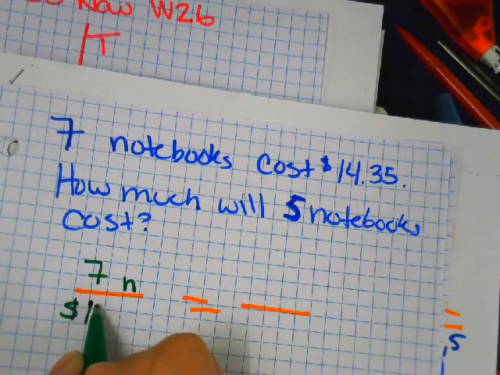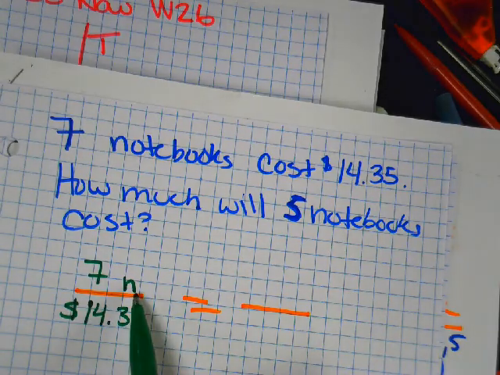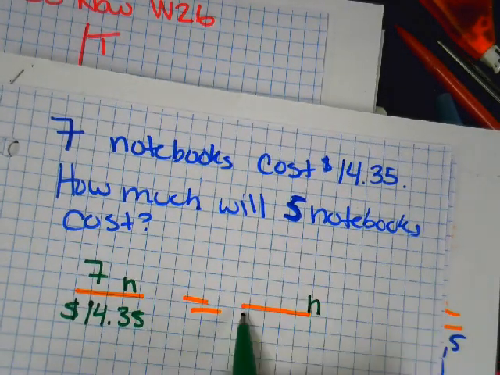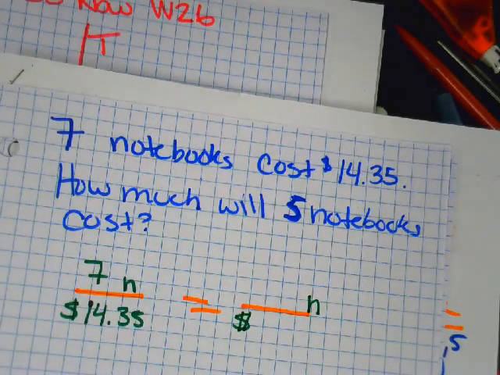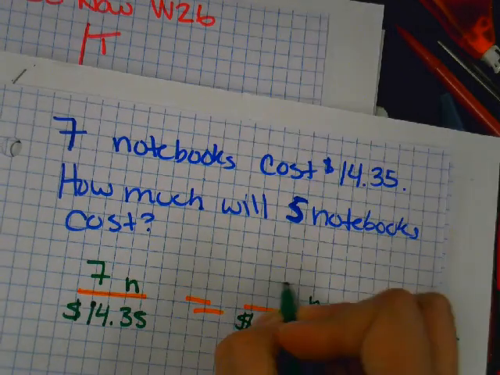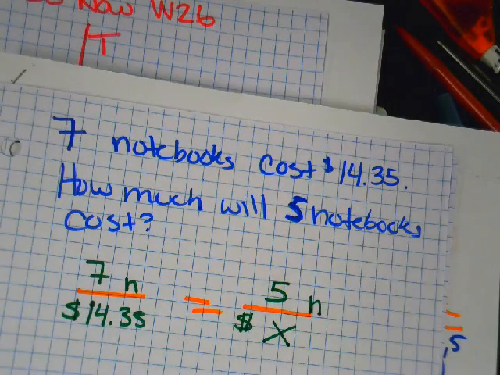What goes on the bottom? Not 15, 14.35. I wrote the N. What does the N stand for? Notebooks. So the same N is going to go over here, N, and then money over here. So notebooks and then money. All right, now read the second sentence, and where are we going to plug that number in? 5 what? So where does that go? Top or bottom? Do I know how much 5 notebooks cost? No.